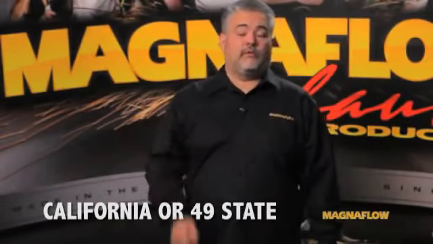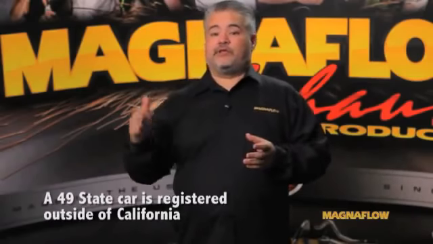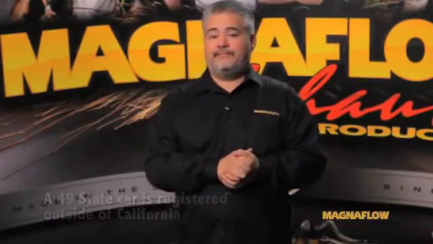The next step is to determine whether we're dealing with a California or a 49 state car. A California car is one that's registered and operated in the state of California. A 49 state refers to any other vehicle being registered outside the state of California.